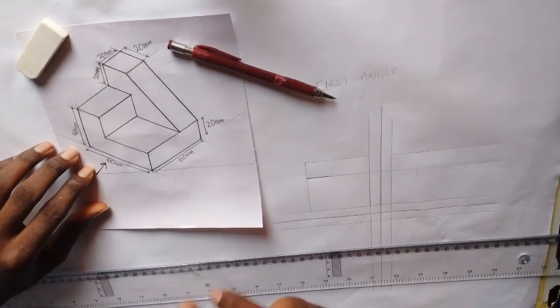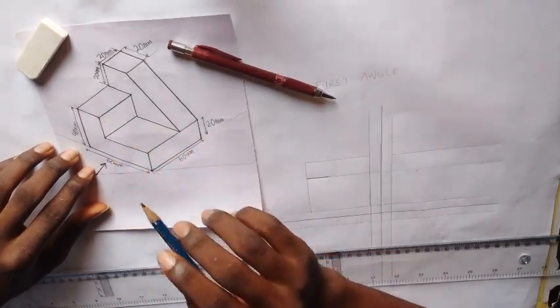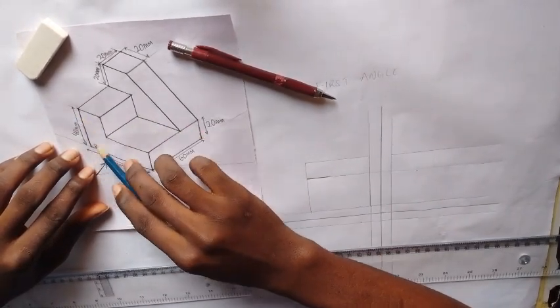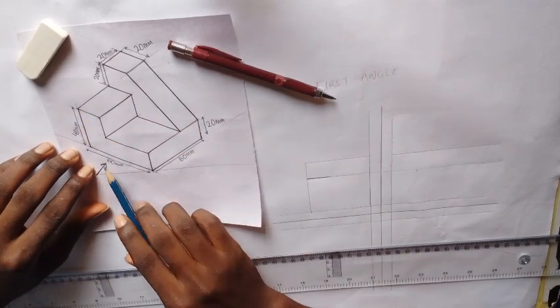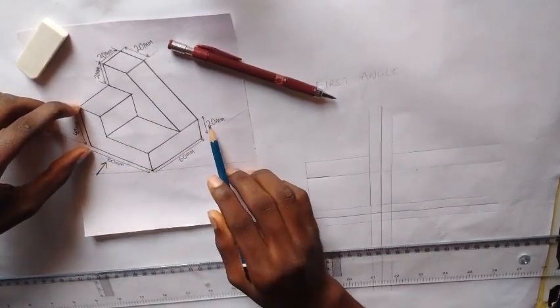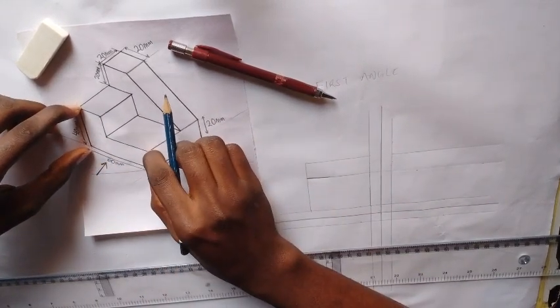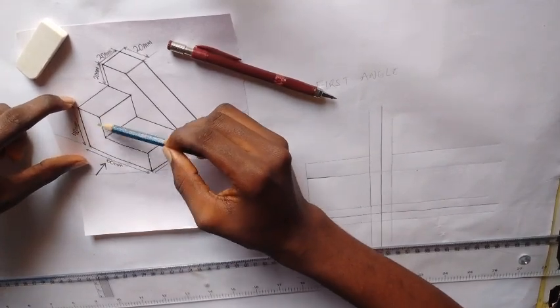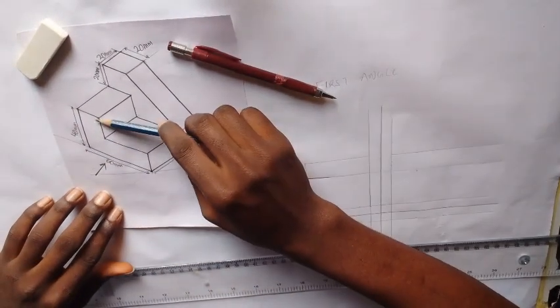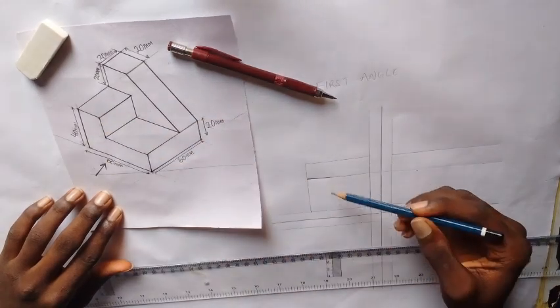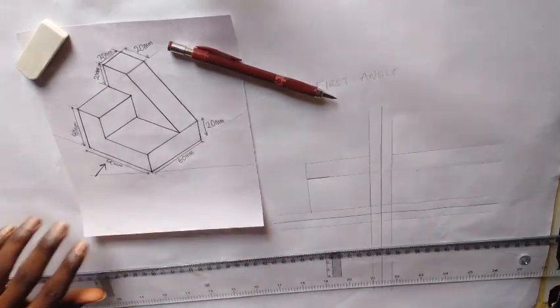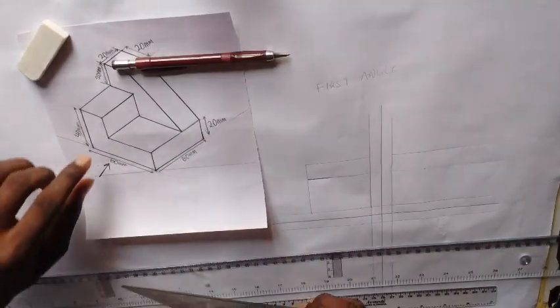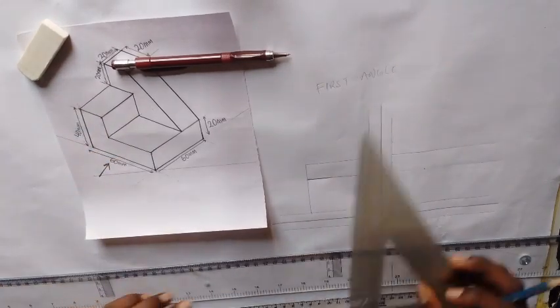but we can deduce that from the 40 measurement we've taken earlier. Since we have 40 here and there is a 20 here, if you minus 20 from 40, of course we have 20 left. So we know that it is 20 millimeters that will go downwards. Now we take our line, which is 20 millimeters.